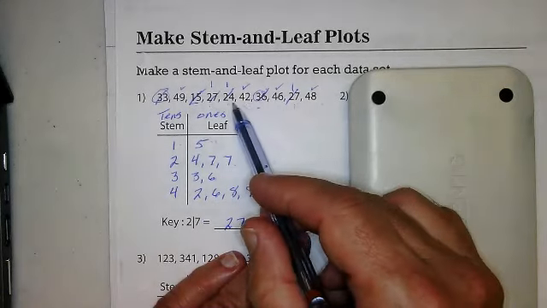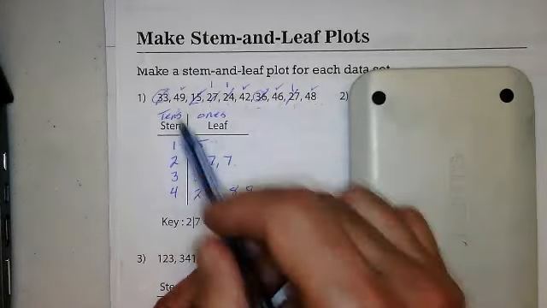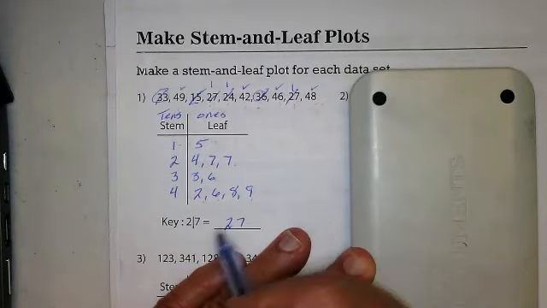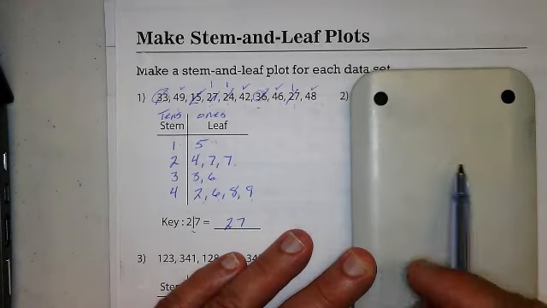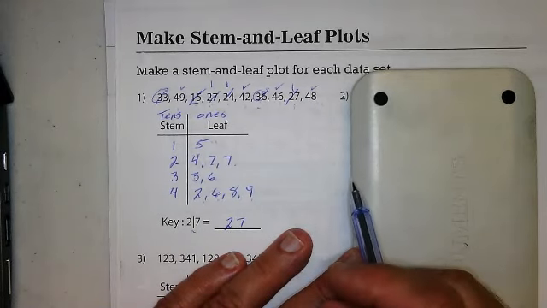And then for the 40s, I have 42, 46, 48, and 49. So that's 2, 6, 8, and 9. I make sure I say my key is 2 given 7 is 27. So that's what the first one looks like. I'll let you look at that for just a minute.